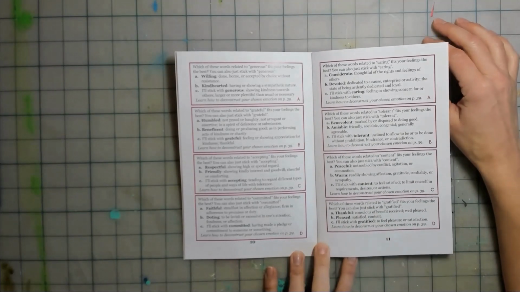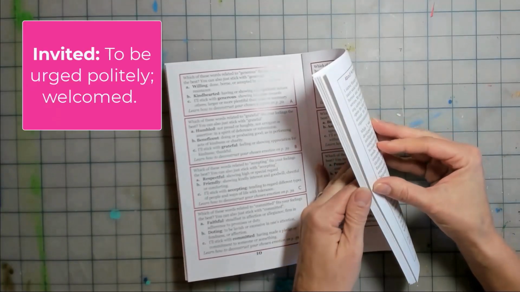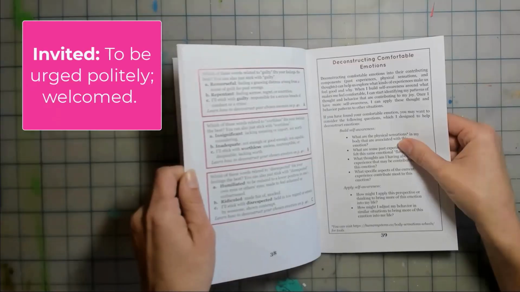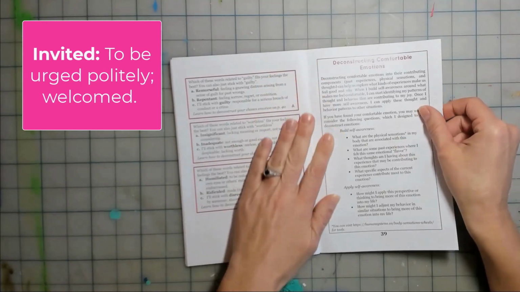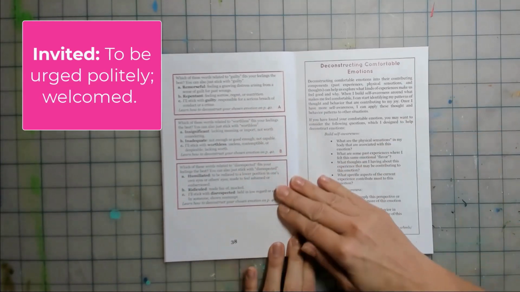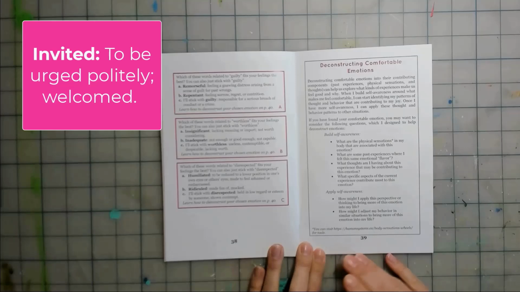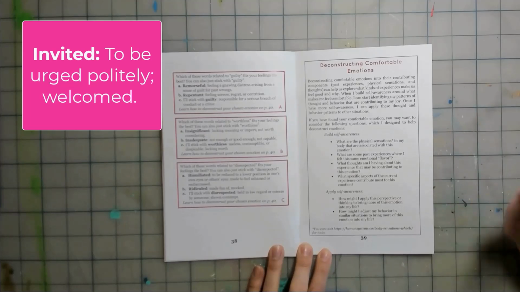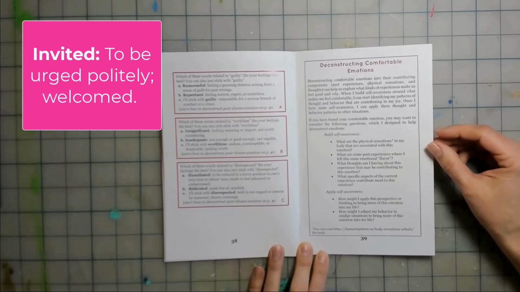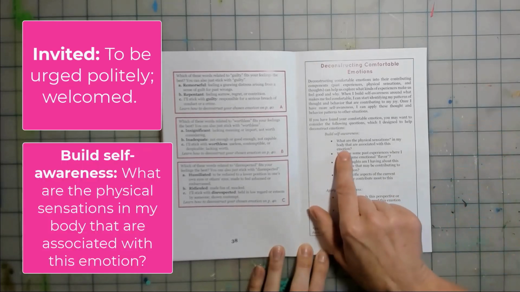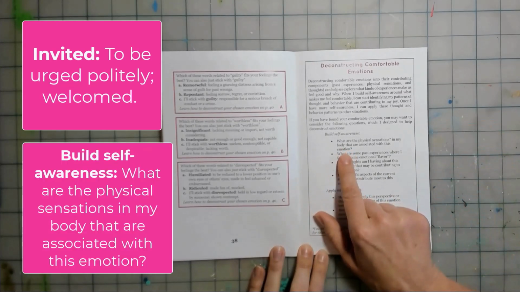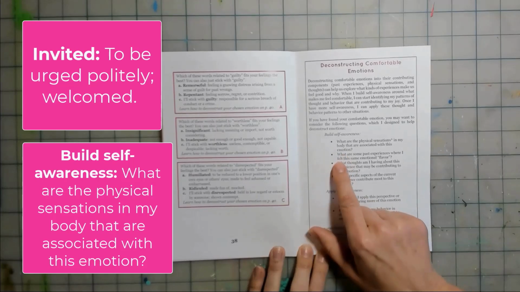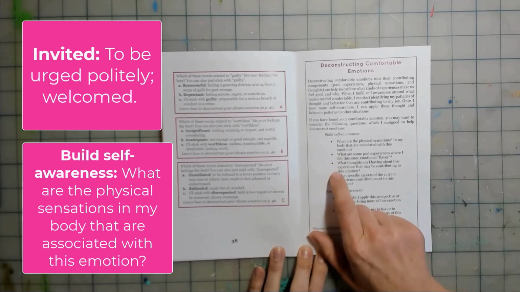And I'm going to deconstruct invited because that was kind of my biggest feeling. So I'll go to page 39, where we can deconstruct comfortable emotions. And the questions are similar to the uncomfortable emotions. I just tweaked a word here and there to be more applicable to comfortable emotions. So what are the physical sensations in my body that are associated with this emotion? I felt a lightness and a warmth in my chest.